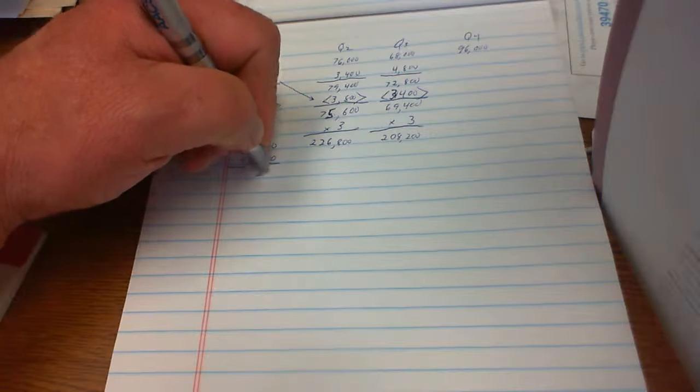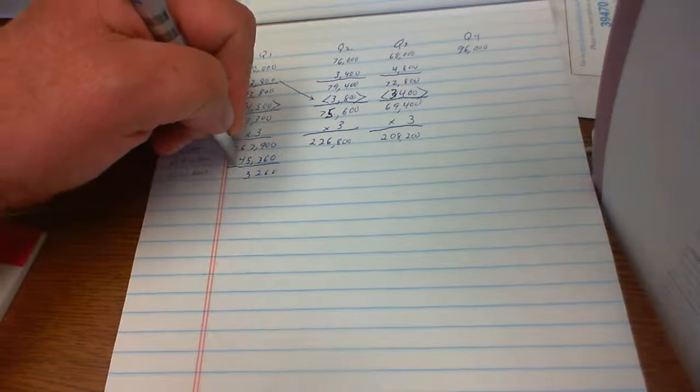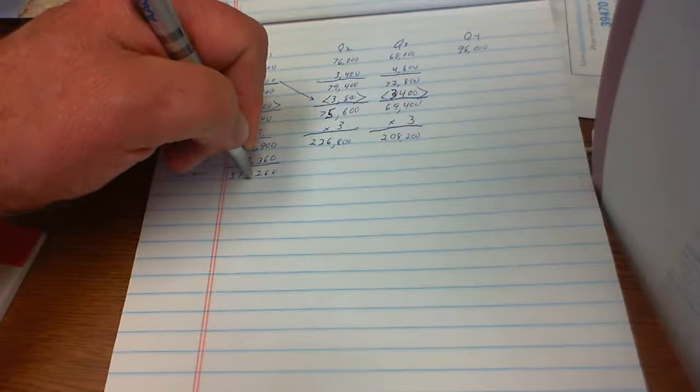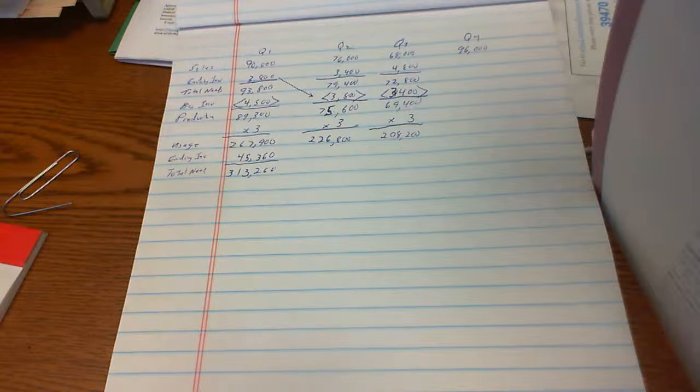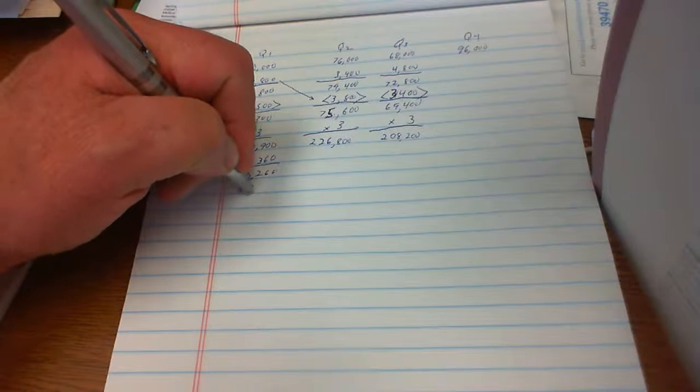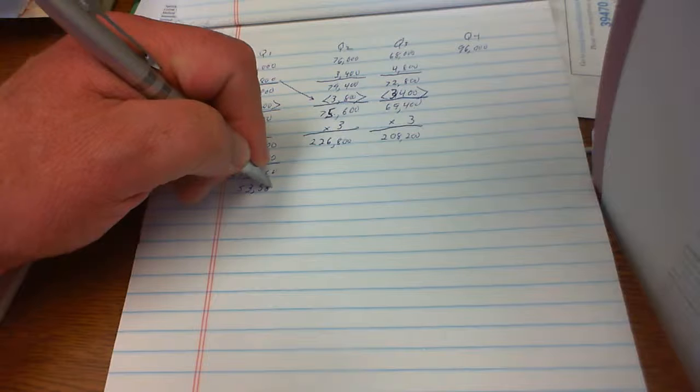So our total needs will be 313,260. All right. We then take off our beginning inventory, which we will again assume that they met. So that'll be 20% of 267,900. And that would be 53,580.